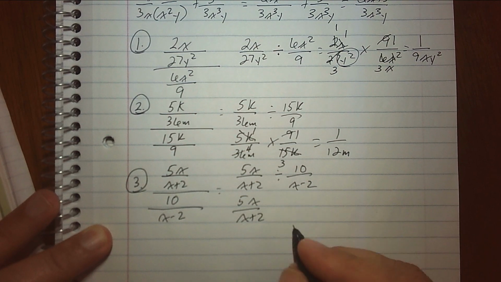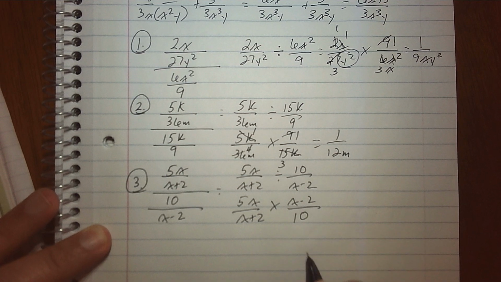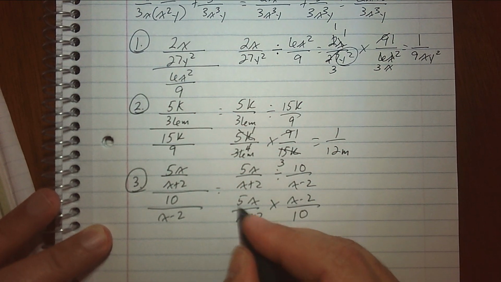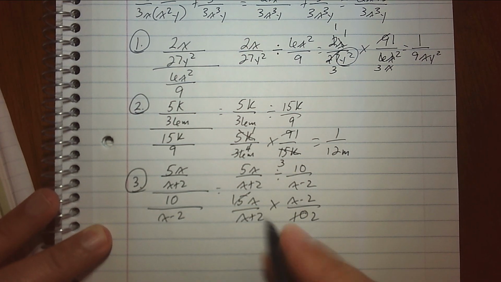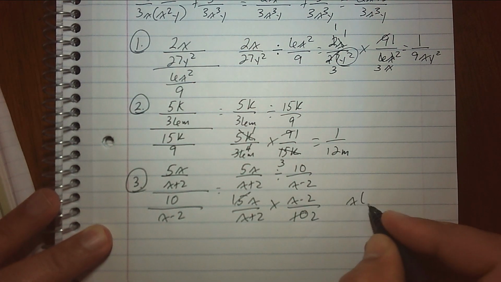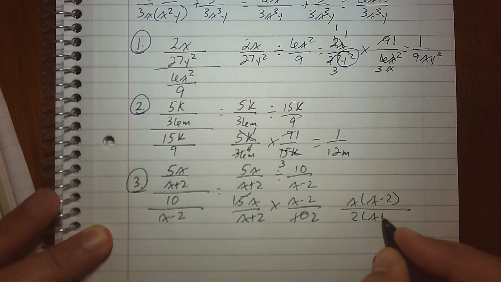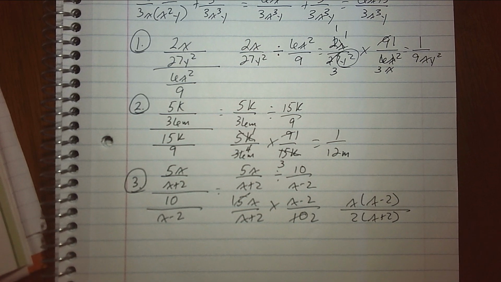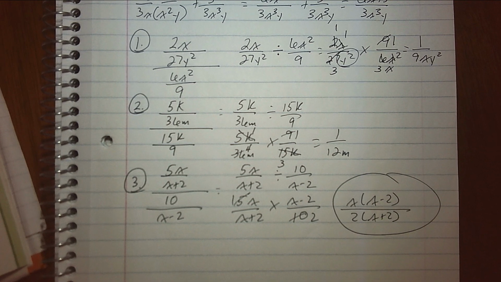And now we're going to do keep, flip, change, put x minus 2 on top. We can't do anything with these, but the 5 and the 10 we can. The 5 becomes 1, 10 becomes 2. So x times x minus 2 over 2 times x plus 2. And that's the simplified version. There's nothing else we can do other than distribute, and then it's not simplified.